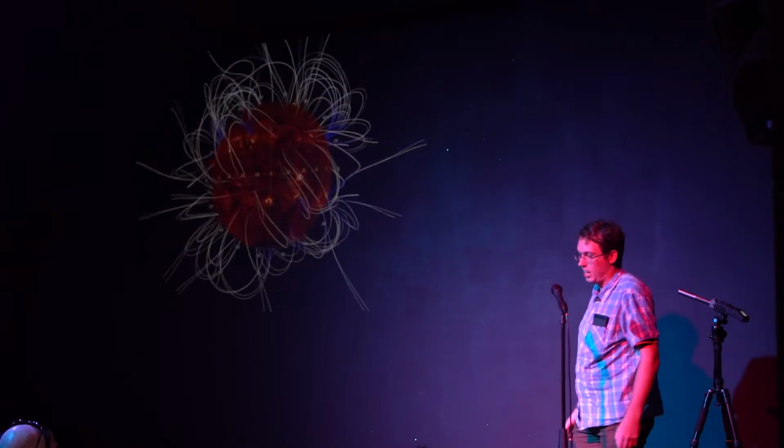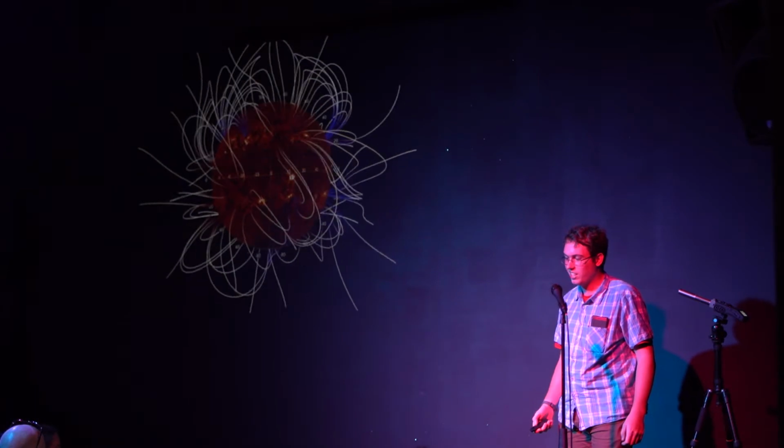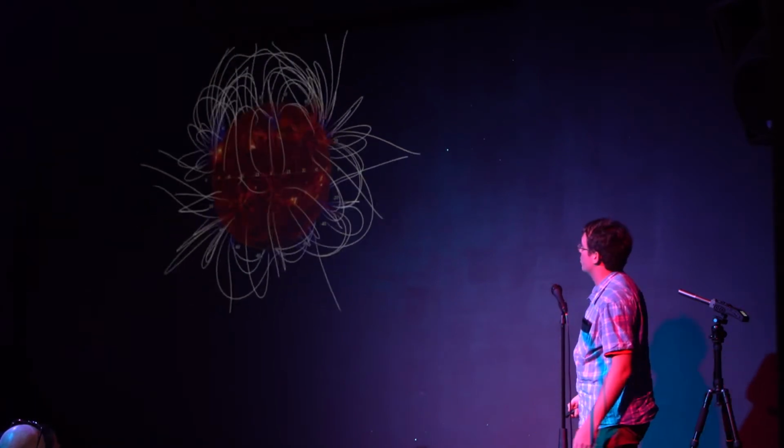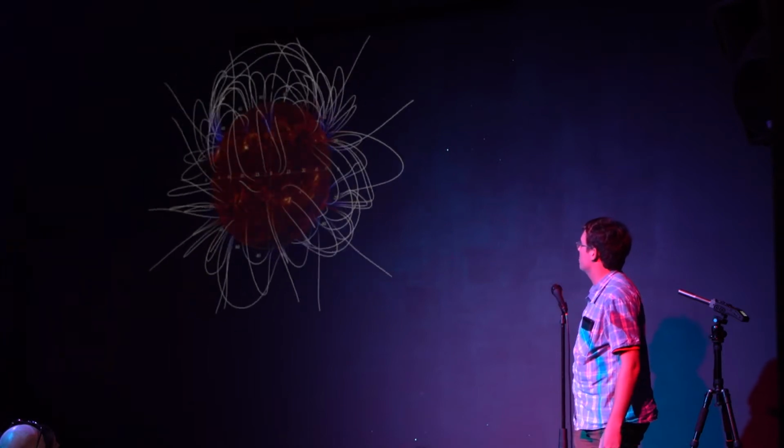It's complex and pretty much changes all the time. It's a cosmic energetic spaghetti. It's tangled and oftentimes parts of it get unstable. So this is a magnetic field model of the sun taken about a week ago.